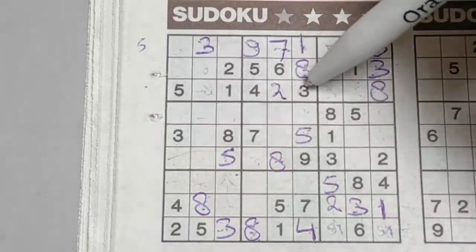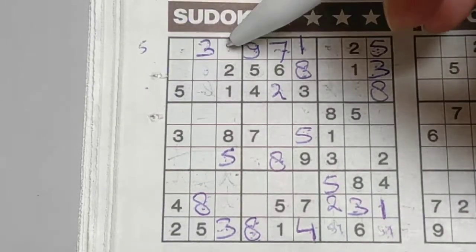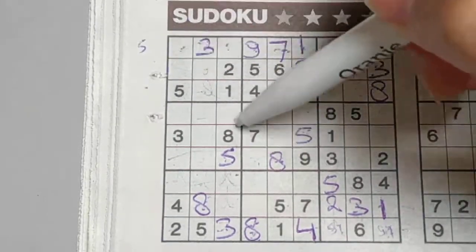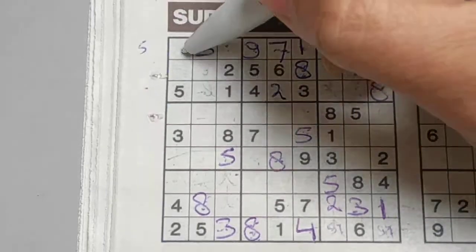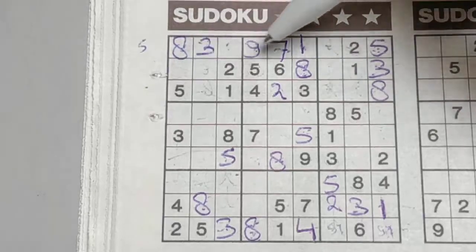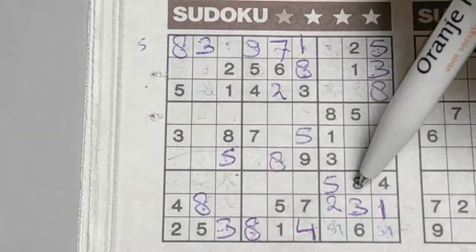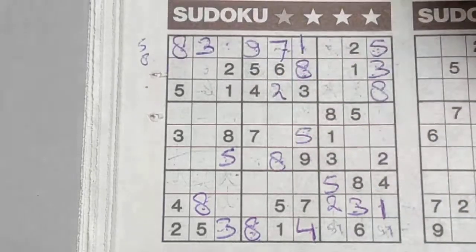8 in this row, 8 in the second row, so in the first row, the only 2 places for the 8 should be here or there, but I see here an 8. No 8 there, 8 should be here. And all the 8s are used, I can see. Yes.